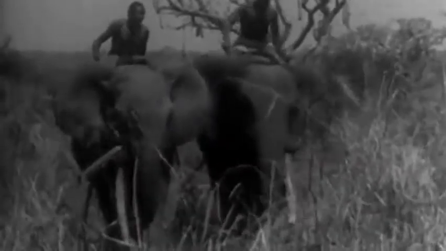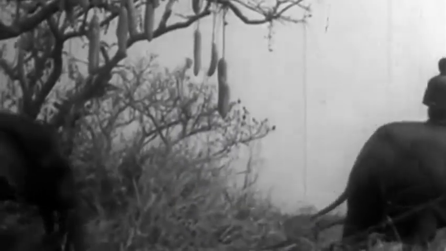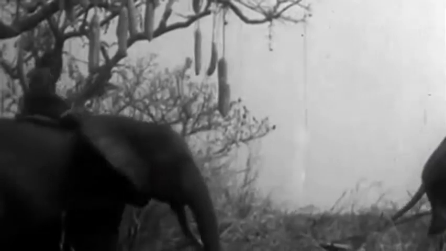M is also for Mombasa. Mombasa is a seaport city located in Kenya, East Africa, on the Indian Ocean. Mombasa sailors aboard their ships called dhows, with interesting-looking sails called lateen, sailed as far as China long before the Europeans. M is for Mombasa.